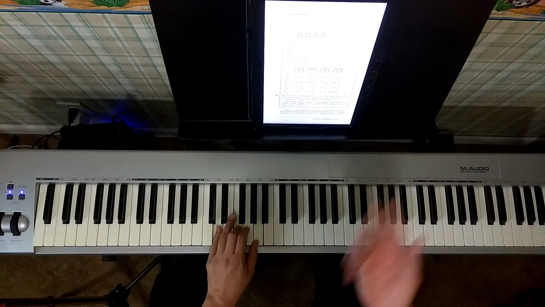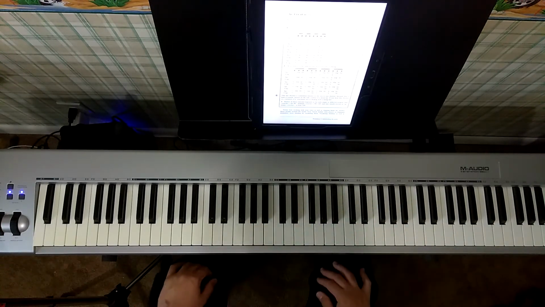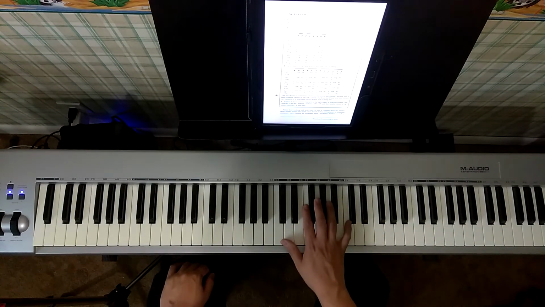So what I would like for you to do is choose 4 different notes that you will start off with. I'm going to start off with the guide tones, or the notes that spell out a D minor chord.